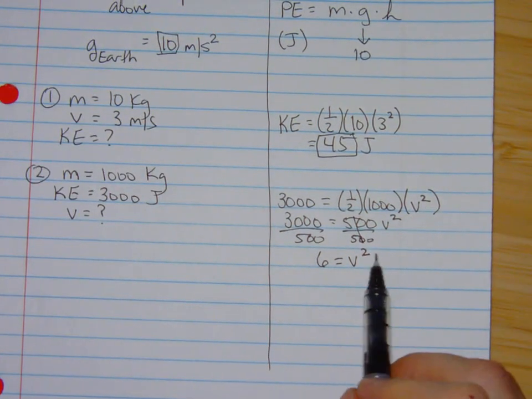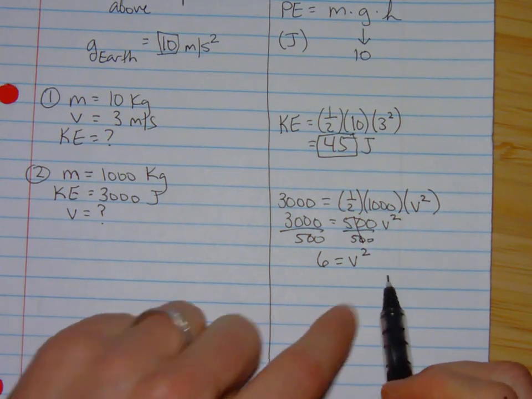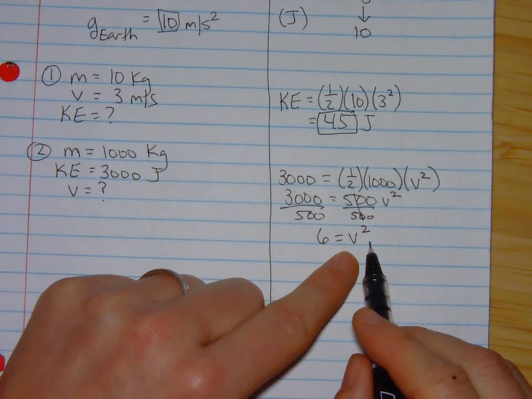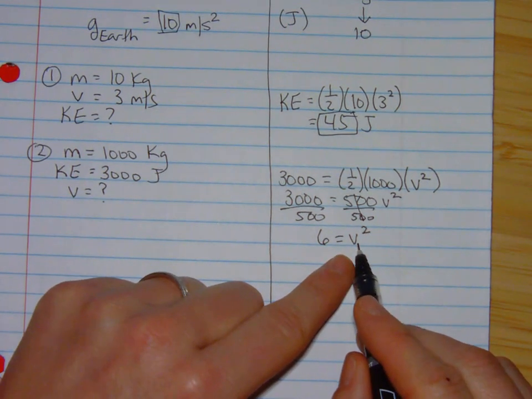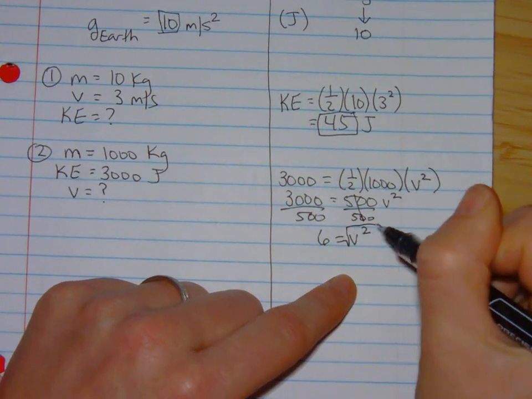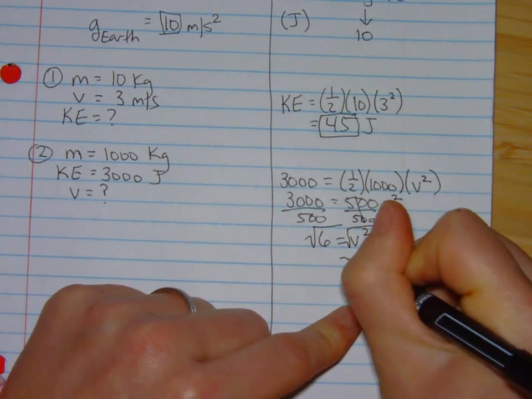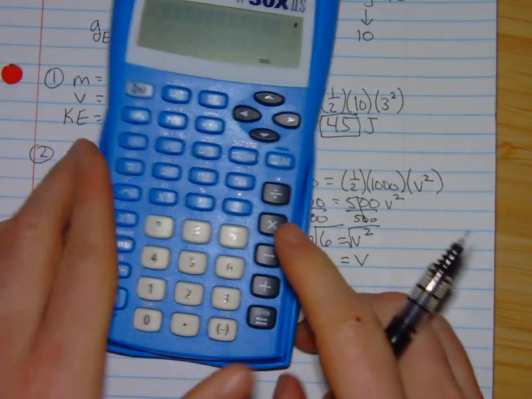It's kind of like when you have a multiply, to solve for it, you do the opposite, which is divide. So if we have a variable that is being squared, to solve for just the variable alone, the opposite of squaring something is to take the square root of it. So now we take the square root of V squared, which is going to be V. We need to take the square root of 6.